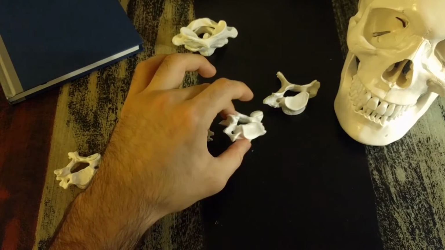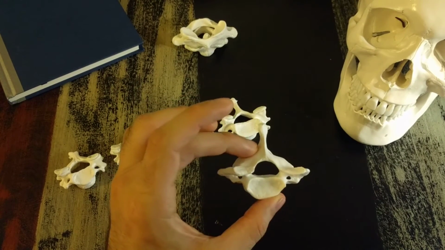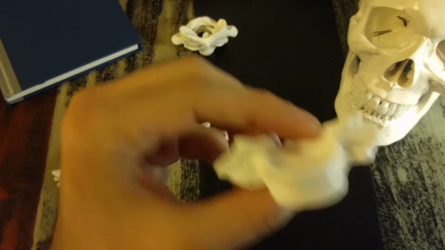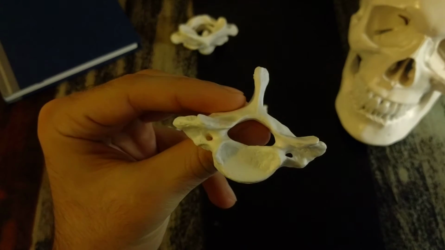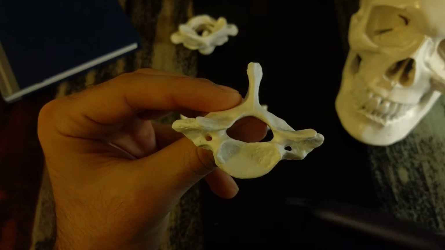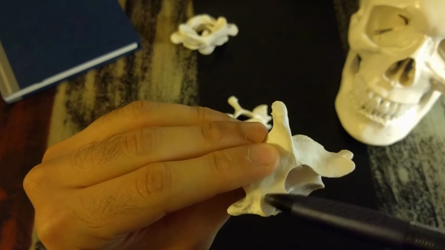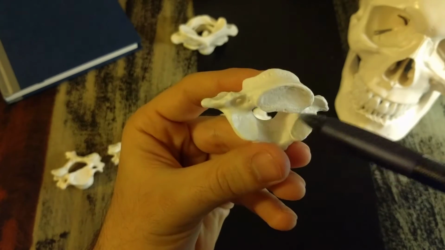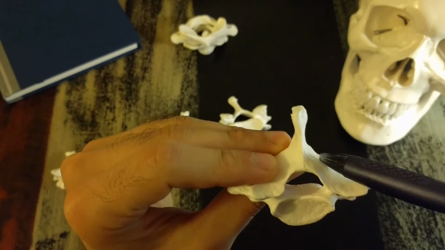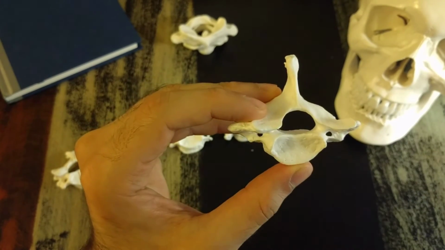Here I feel we can be rather quick and direct. There is the C7. We have, let's zoom in once more, there. We have the vertebral body, the transverse processes, the facets on the inferior side as well, the spinous process, and the foramina, vertebral and transverse.